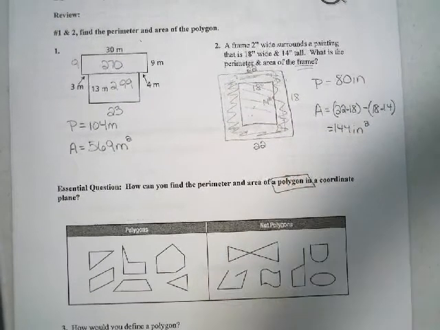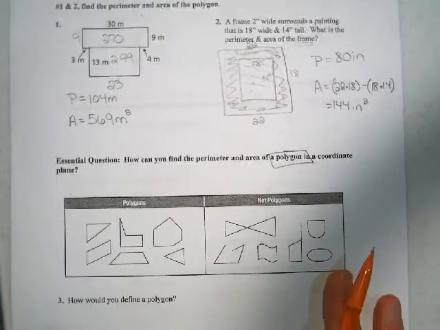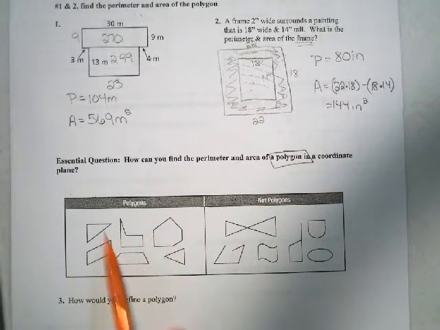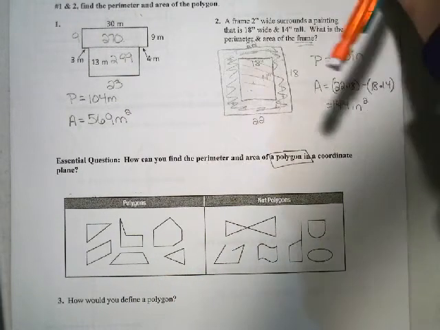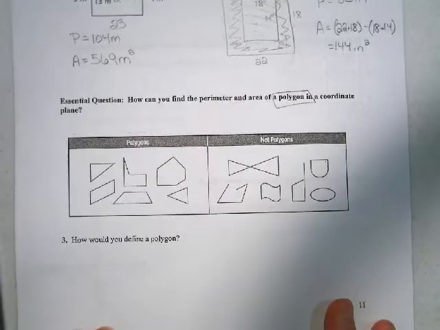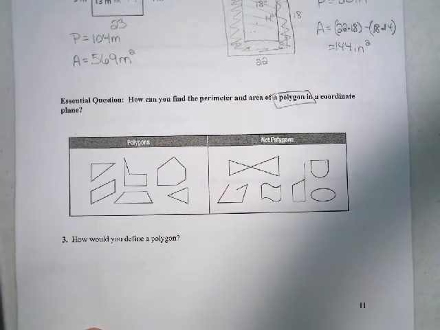So I guess the first question is, what is a polygon? If you look at the 2 boxes here, you can see these are polygons, and there are different sizes. Notice you've got a triangle and things like that, and then notice over here the classification of "not." If we were in class, I might have you talk to your person at your table, and then I would ask you for some comments.